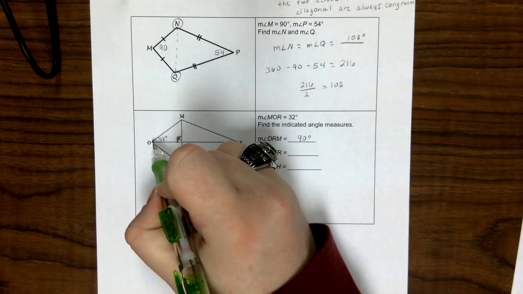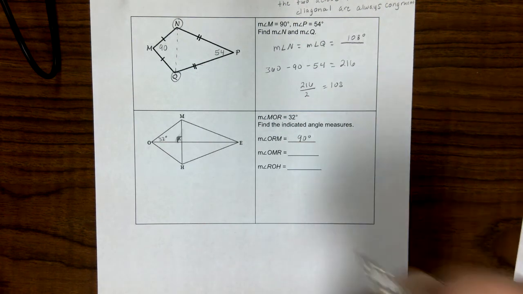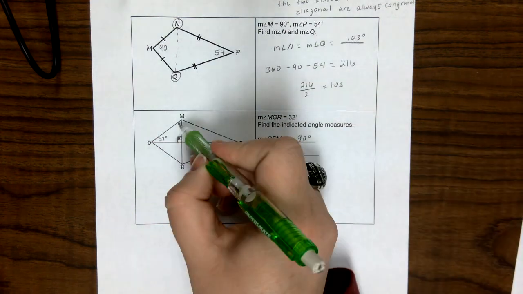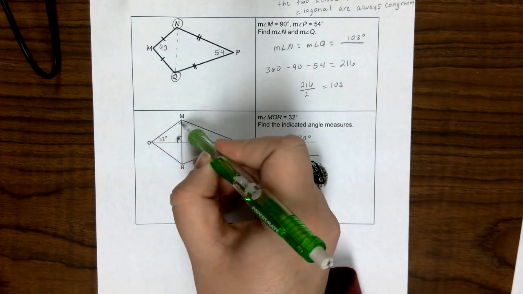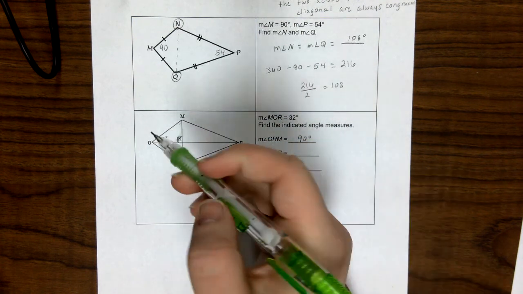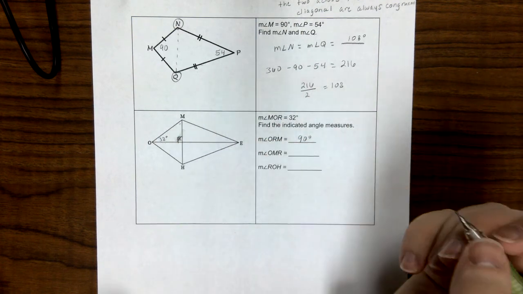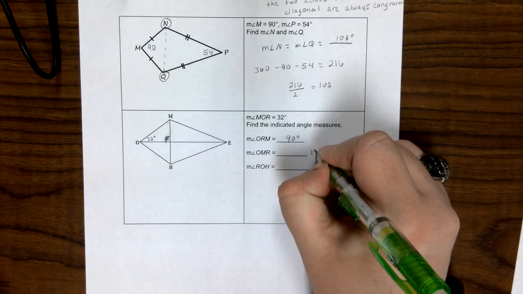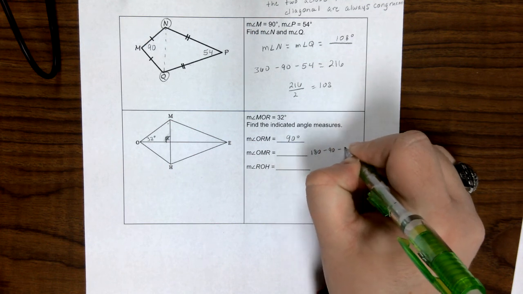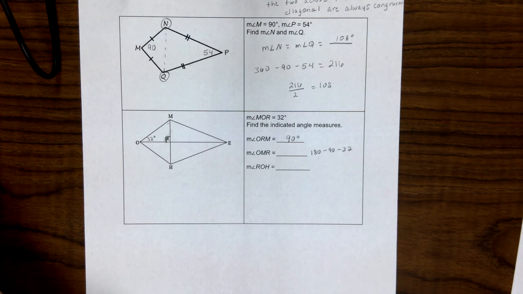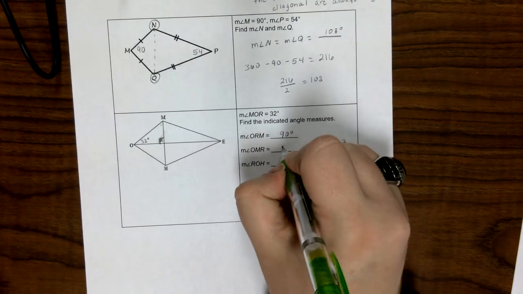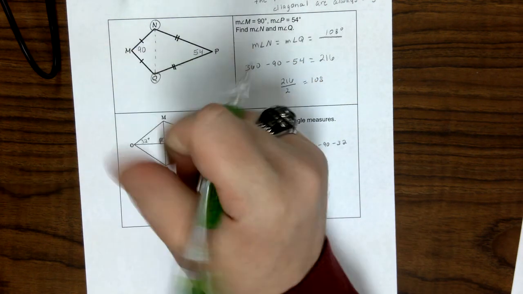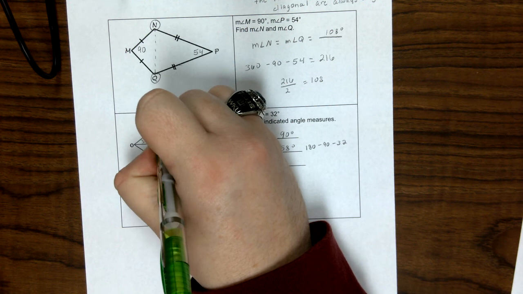Now, we want the measure of OMR. OMR. Well, that's right up here. And if you'll notice, it is part of this little triangle right here. Okay, we already know this is 90 and that one's 32. And we know that all three angles in a triangle add up to 180. So what we're going to do is 180 minus 90 minus 32. And that will give us 58 degrees. So this one up here in the corner is 58 degrees.